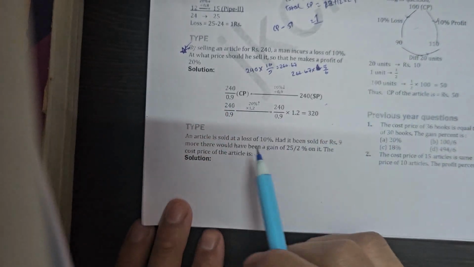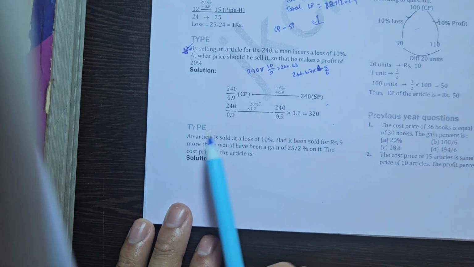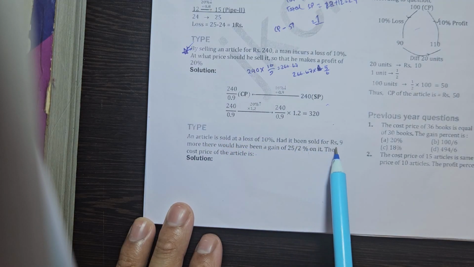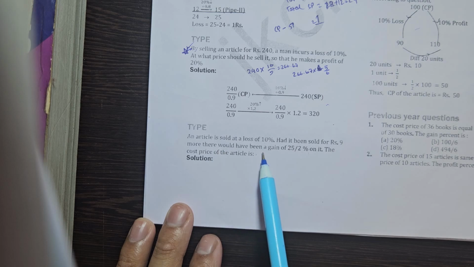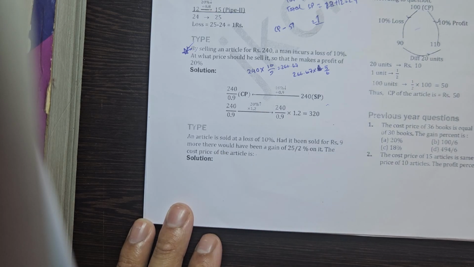Now coming up next: an article is sold at a loss of 10%. Had it been sold for rupees 9 more, there would have been a gain of 25 by 2% on it. The cost price of the article is, right?